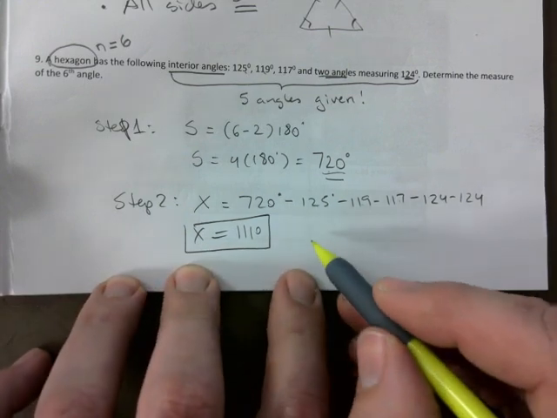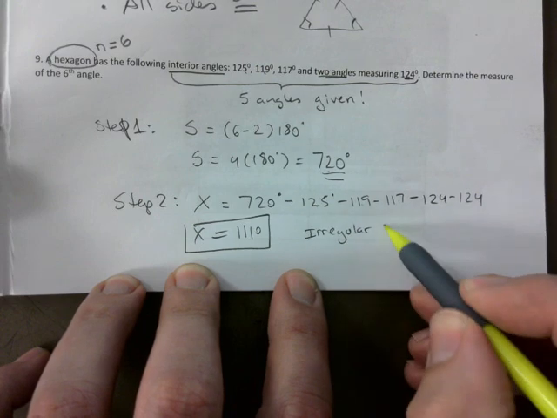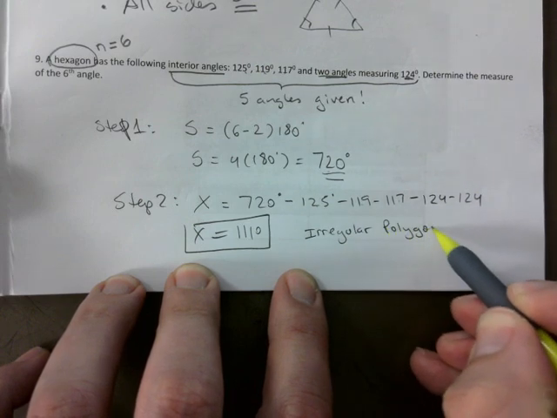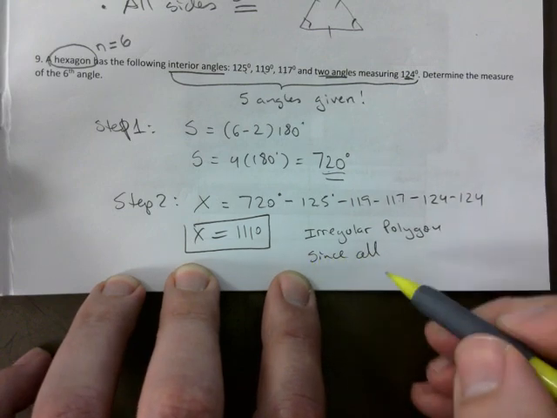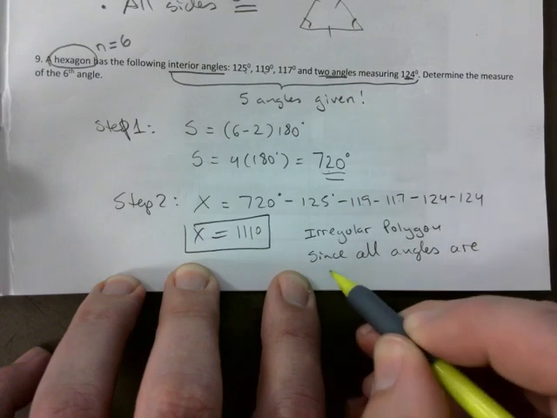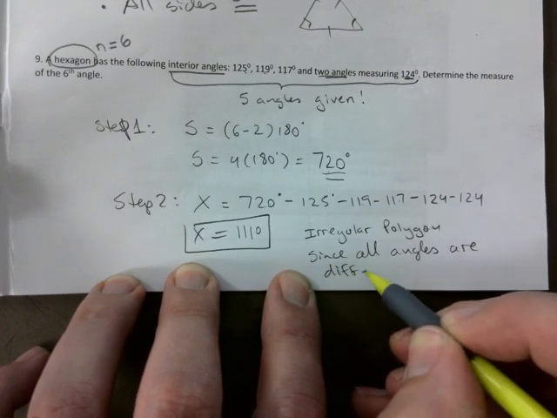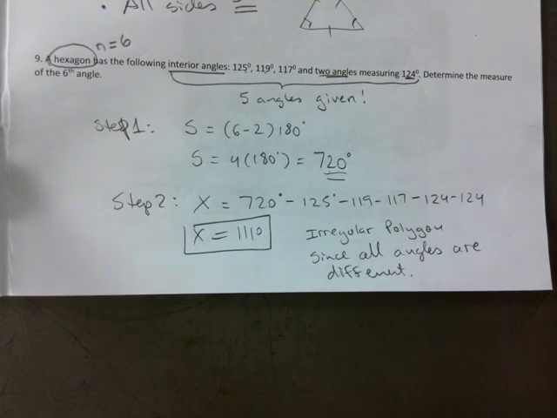This is an irregular polygon, since all angles are different. So even if this polygon had all angles the same except for 2, it would cease to be regular, right?